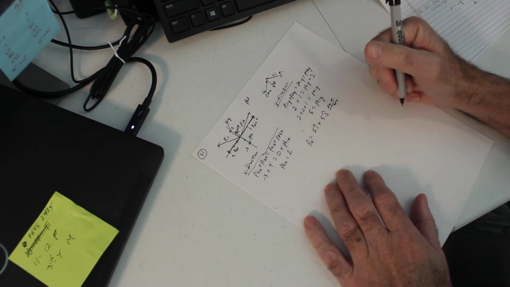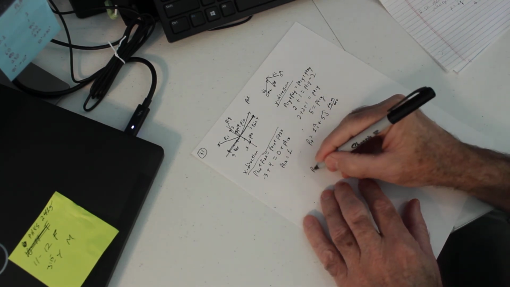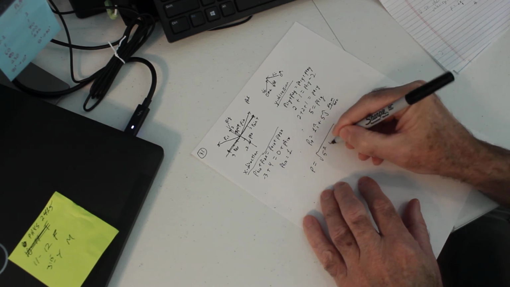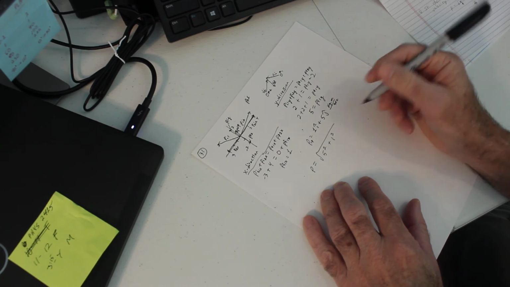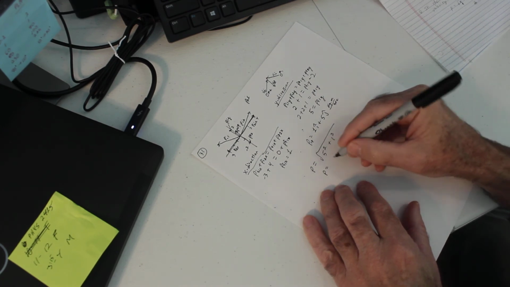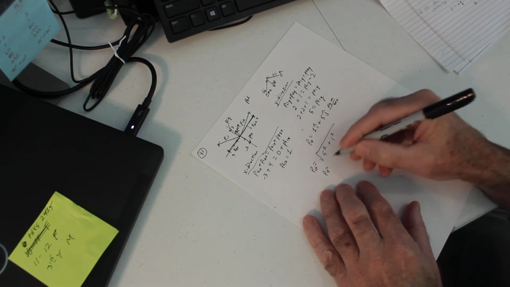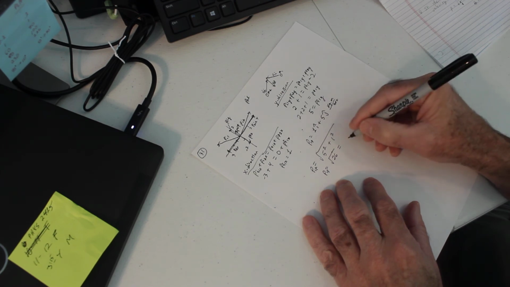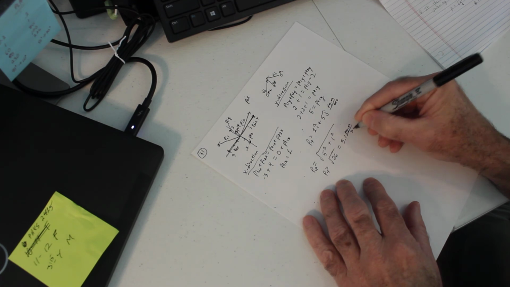If you wanted to actually figure out the direction, which they didn't ask, but we're going to do it anyway, or the total momentum, well, the total momentum is just going to be equal to the square root of 5 squared plus 1 squared. So this is momentum 1 final here, square root of 26, which is equal to 5.1 kilogram meter per second.